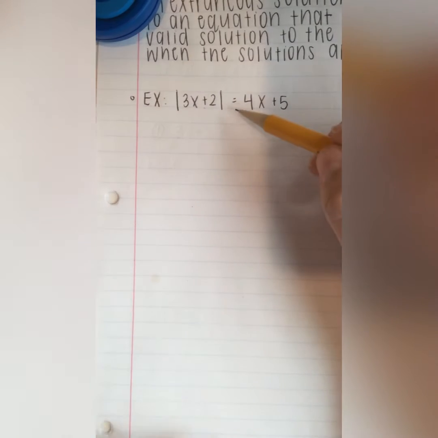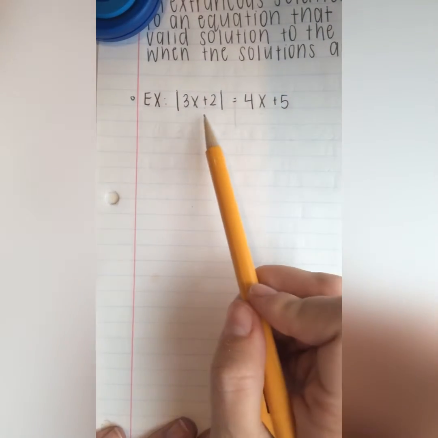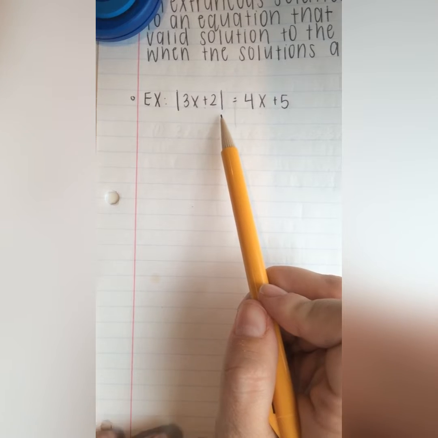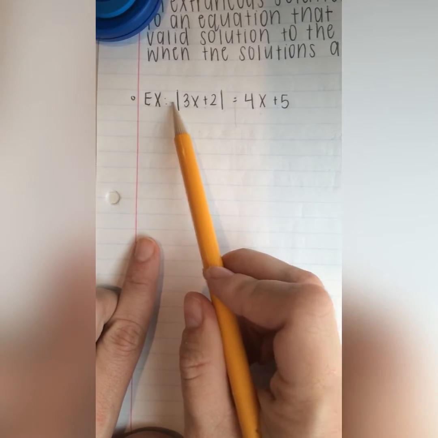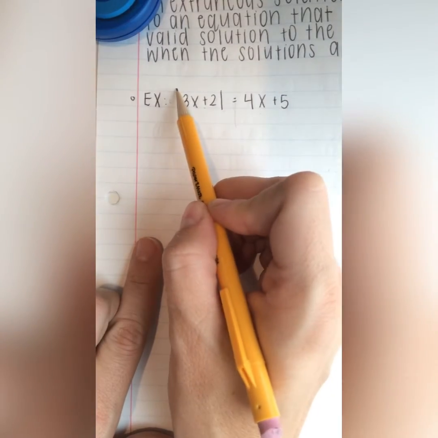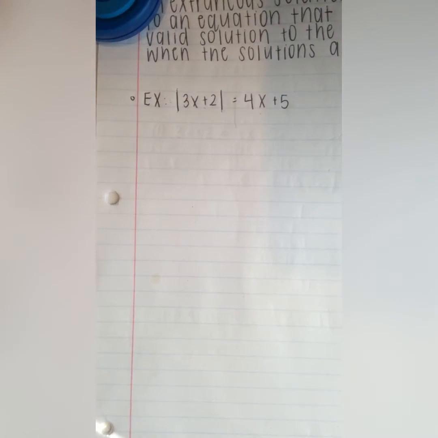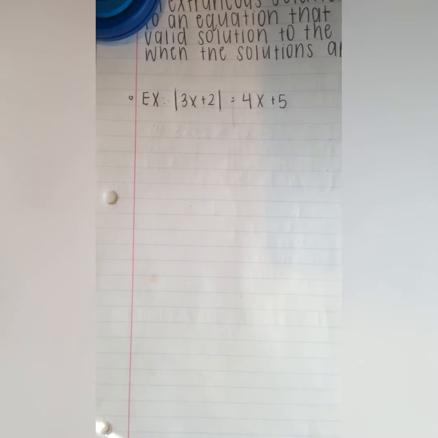On this left side where my absolute value is, there's nothing out front or behind the absolute value. Everything is contained inside of our absolute value, so our absolute value is isolated. It is by itself, so that means we are good to go.